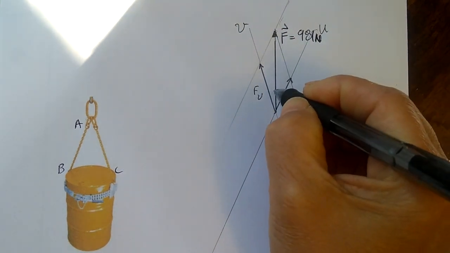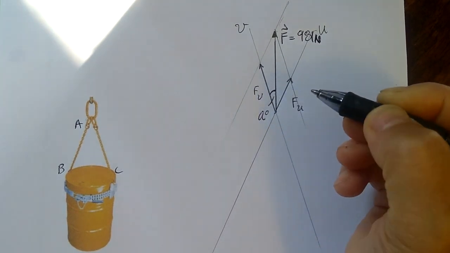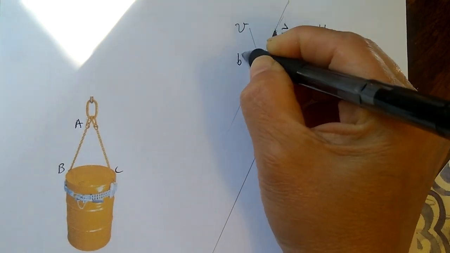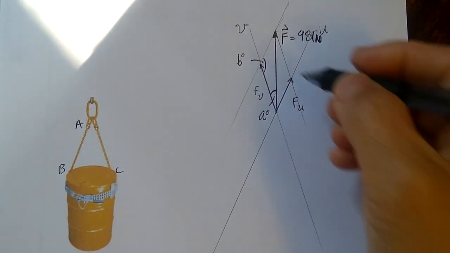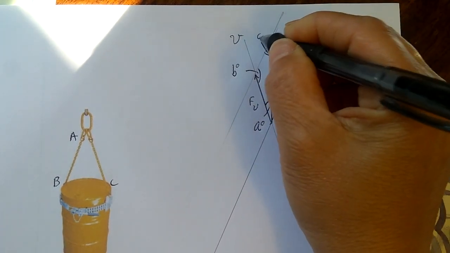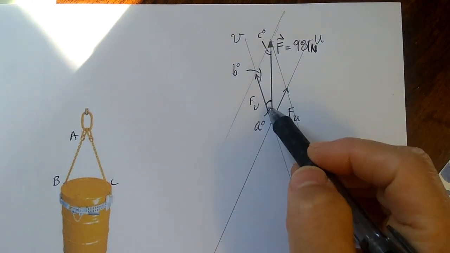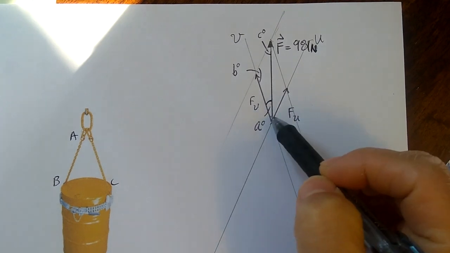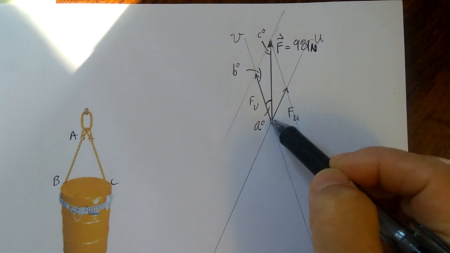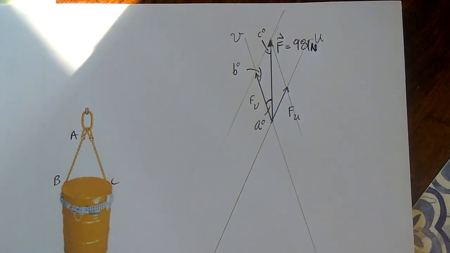So suppose this angle is given as A degrees. This angle right here is given as B degrees. And this angle we know from the problem statement, or we could measure it in real life, as C degrees. So using this information, we can find the magnitude of F sub V as well as the direction, and the magnitude of F sub U as well as its direction.